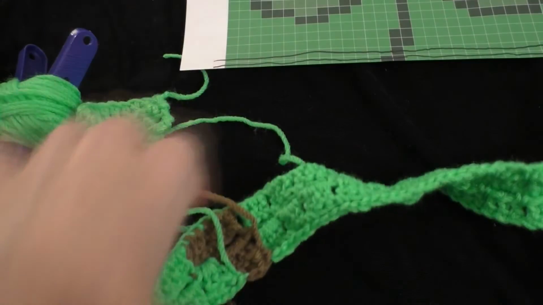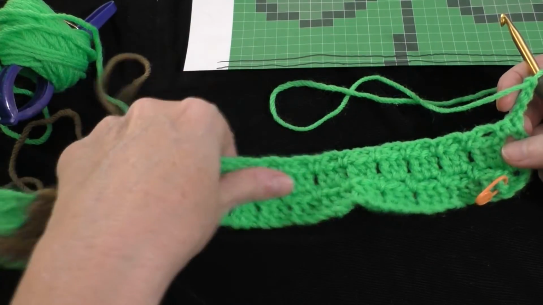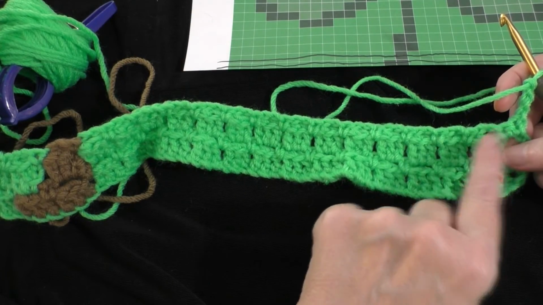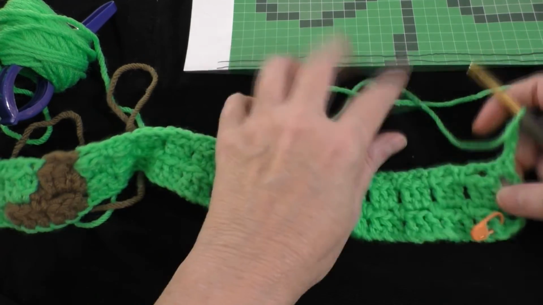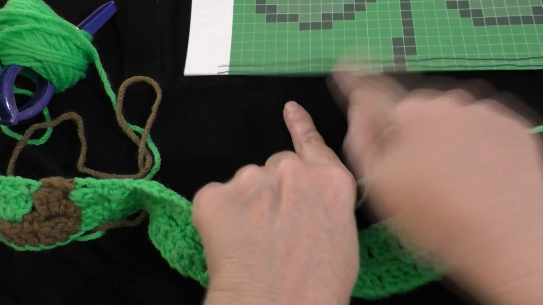Okay, straighten your bobbins out. So now we're going to do the block stitch again, and you're going to do the 3 double crochets into the chain 2 loops that you made from the row before. And we are going now to follow our chart again.